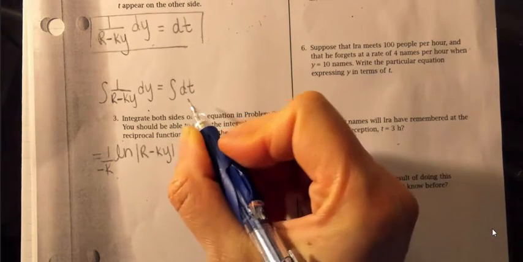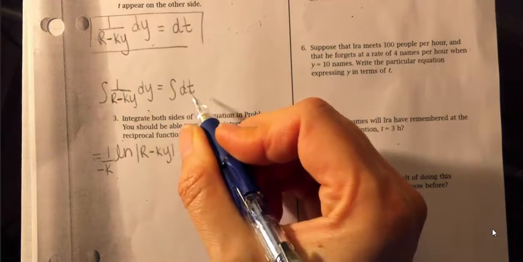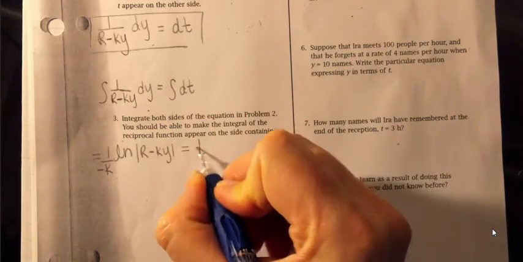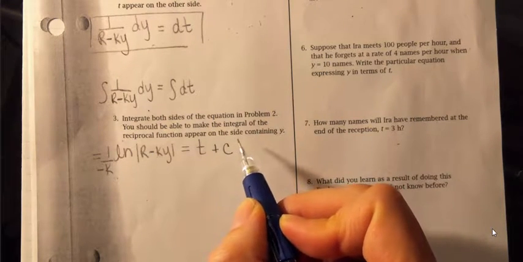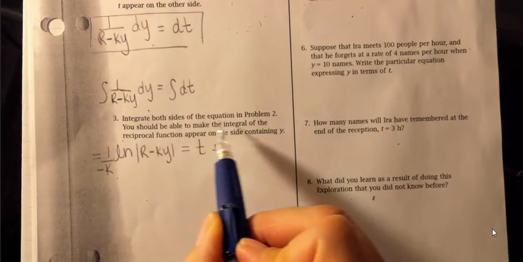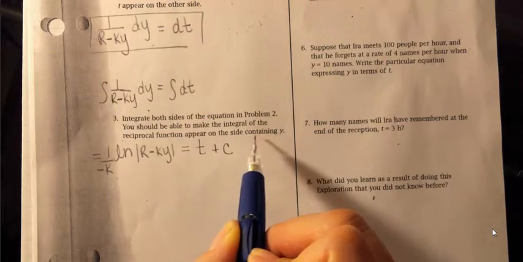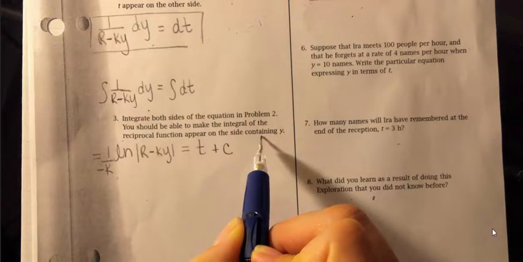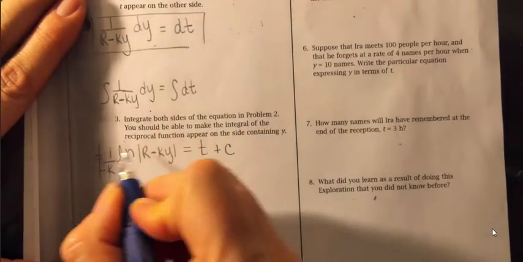And then on this side, well, what did I take the derivative of to just have with respect to t? I had to have had a t there. So I'm going to do a t plus c. Then I'm working on trying to get this so that, well, let me rewrite the directions. Integrate both sides of the equations. You should be able to make the integral of the reciprocal function appear on the side containing y. I think we're probably good right there. Let's actually stop because I believe the next part has us do more work.